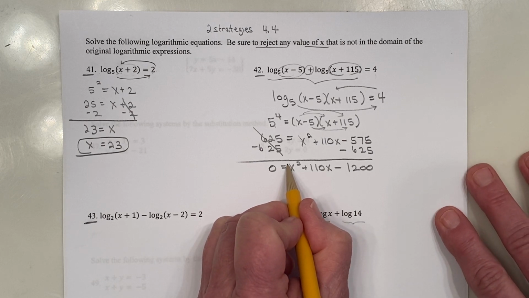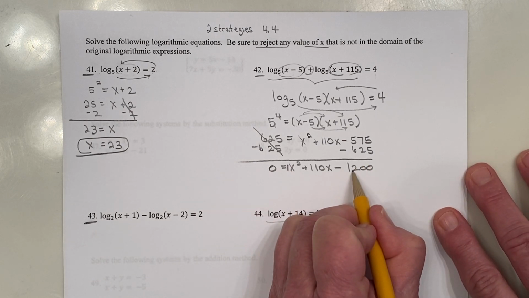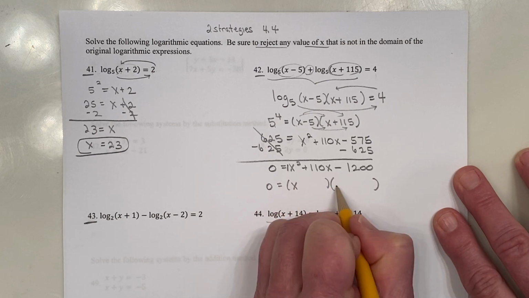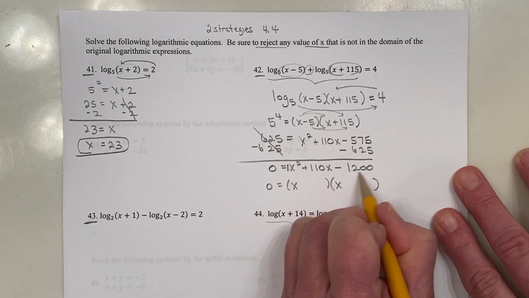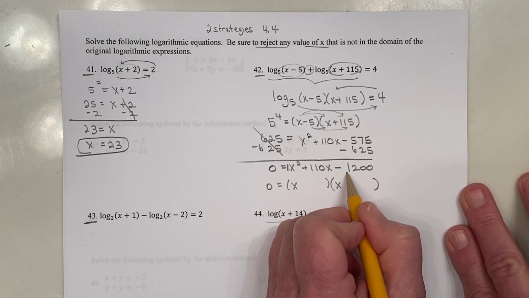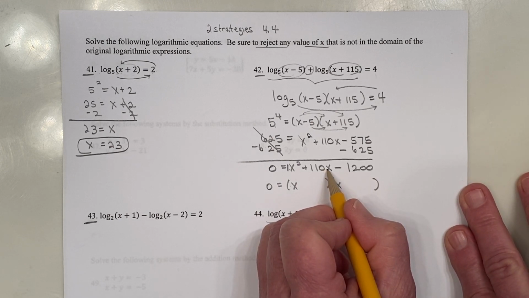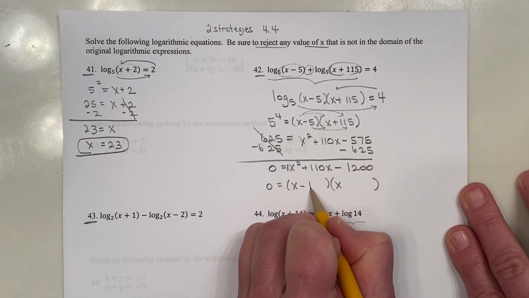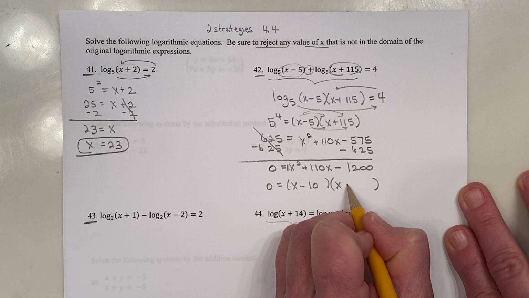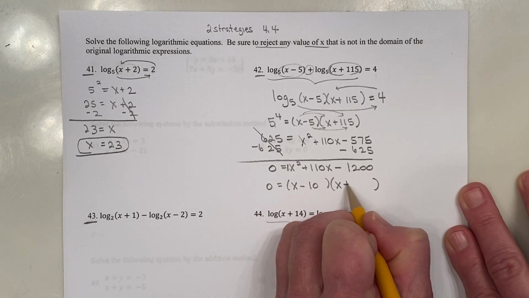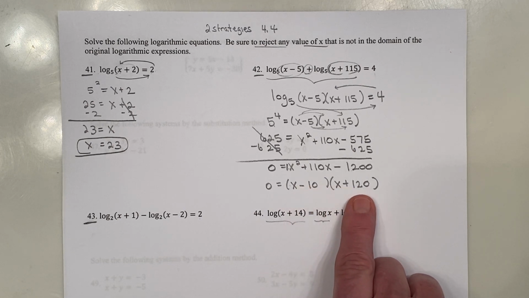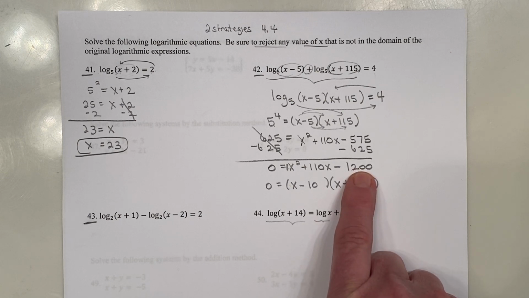To refactor, this should be a pretty easy factor, although this is a pretty large number. But it should factor into an x here and an x here to multiply and give us x squared. Now we have to look for the factors of negative 1200 that add to positive 110. And you could do a factor sum chart, but to save some time, your factors are 10 and 120. We would have gotten negative 10 and positive 120, because if you think about the product of those two numbers, 10 and 120, you will get 1200.